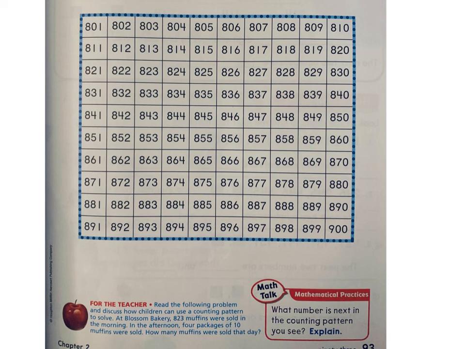Find that on your paper and circle it. 823 muffins. In the afternoon, 4 packages of 10 muffins were sold. How many muffins were sold that day?